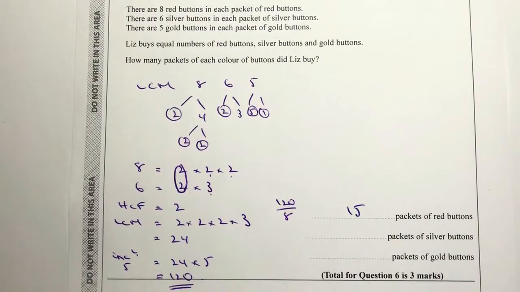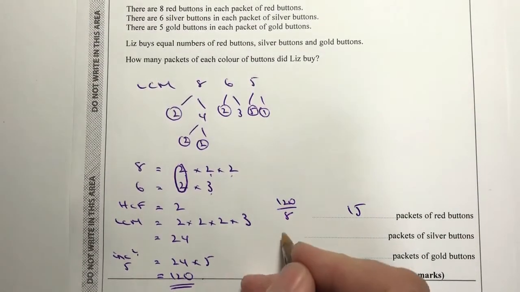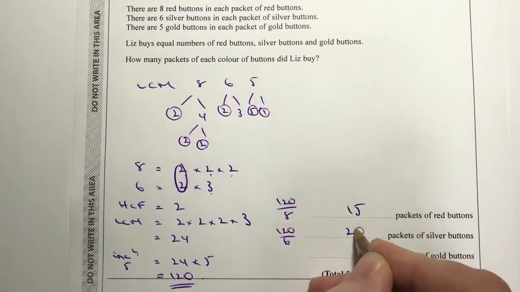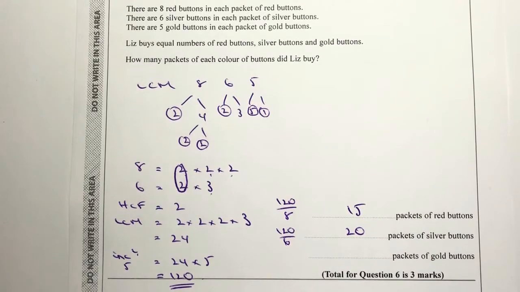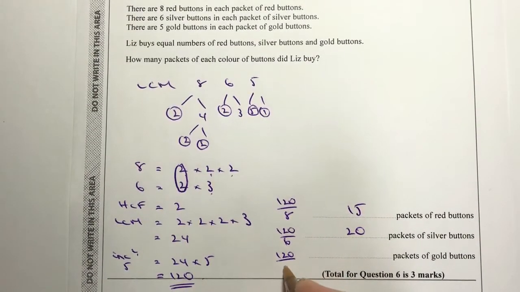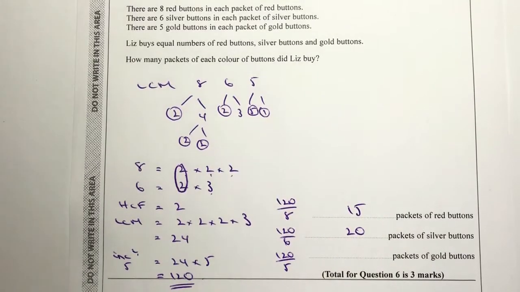buttons. Okay, silver buttons, well, again, you've got 120 silver buttons. There's 6 in each packet, so that's going to be 20. And then finally, gold buttons, you've got 120 buttons. There's going to be 5 in each packet, so that's going to give us 24 packets of gold buttons.